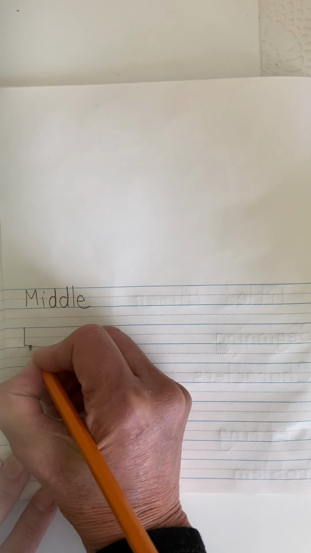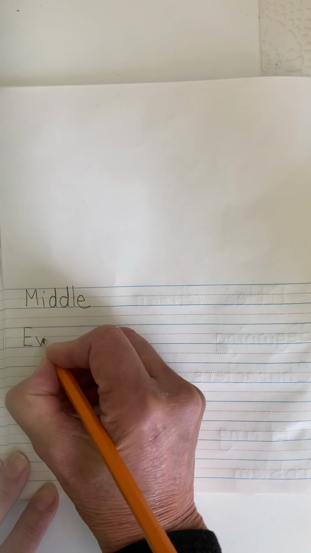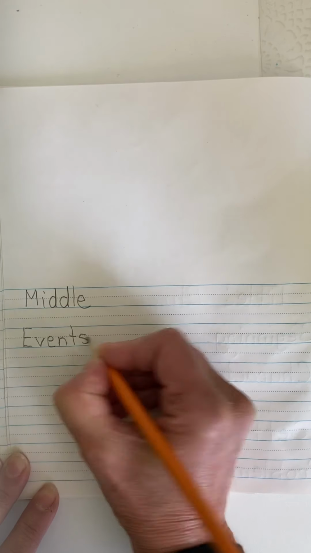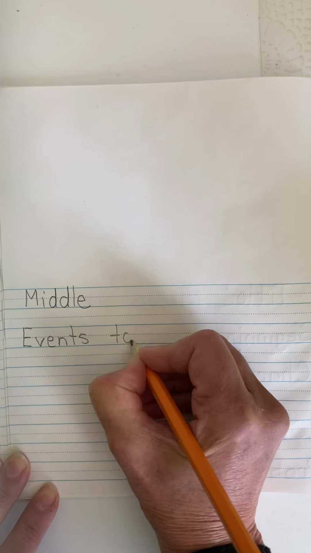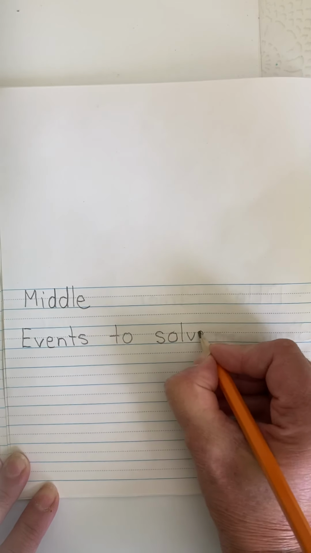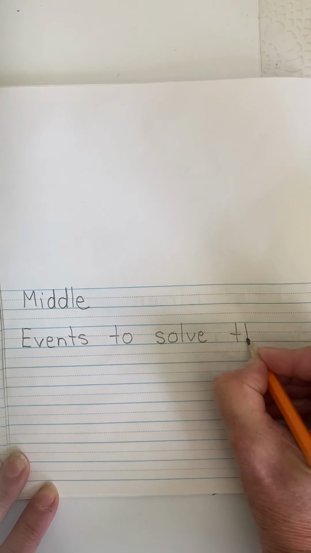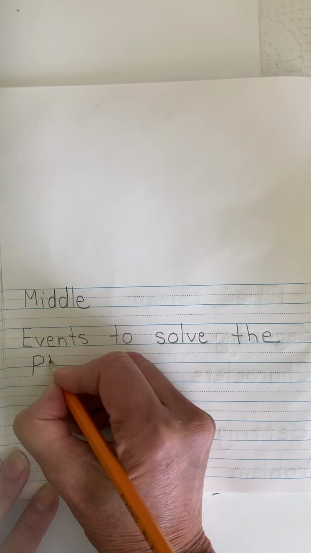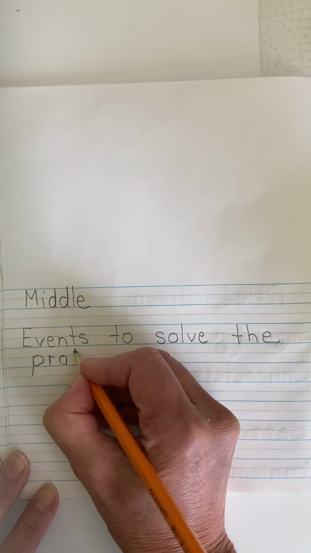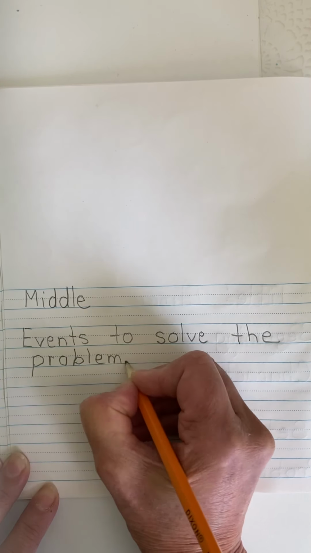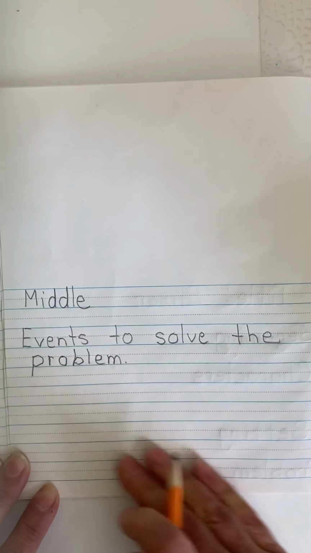You have the events to solve the problem. What did Elmer do to solve his problem? Okay, and you can write down as many things as you can remember. So you can use this whole page. We'll flip over one more time.